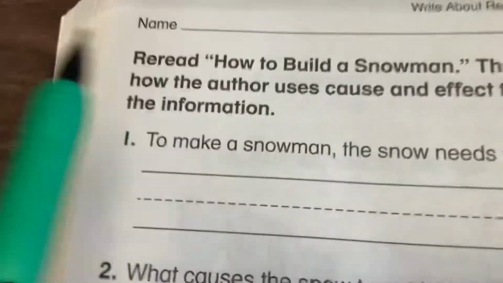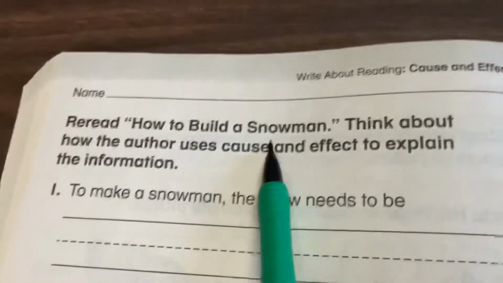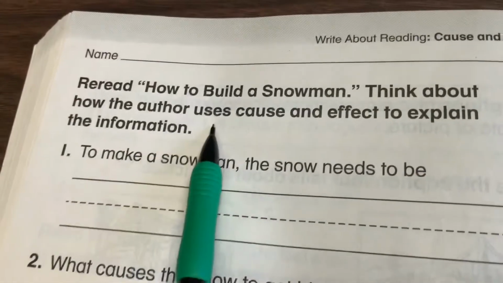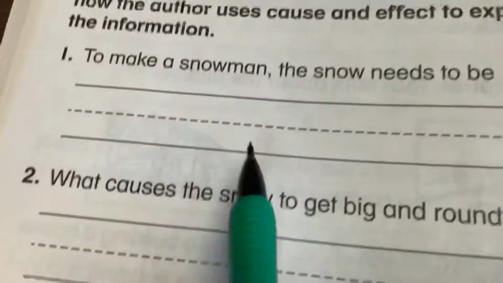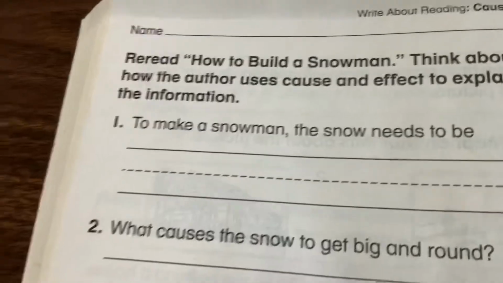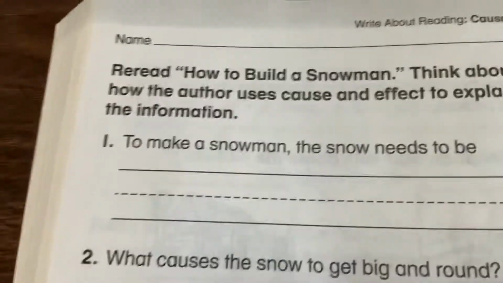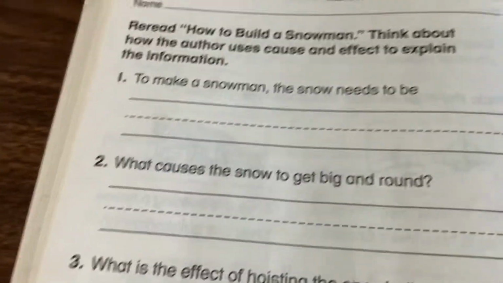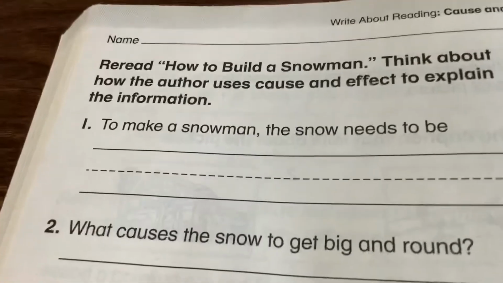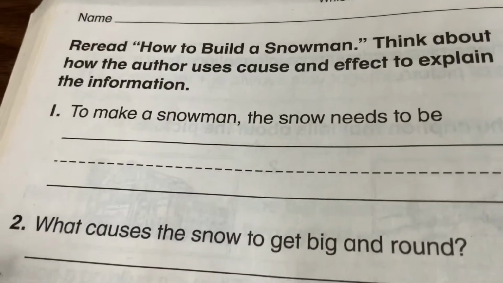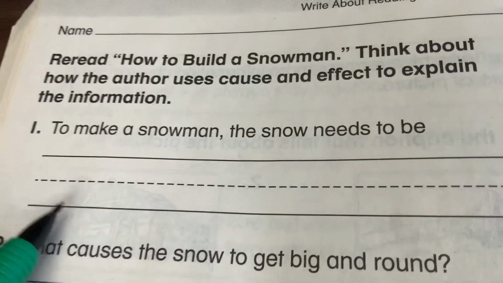On page 270 again, how to build a snowman, we read that. Think about how the author uses cause and effect to explain the information. You notice we're doing a lot more writing sentences. That's because when you get into second grade and other grades, you're going to be writing more sentences than just circling things or underlining things, because you're getting bigger and you can write sentences now. So let's learn how to write the sentences.